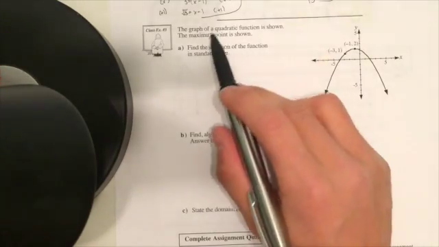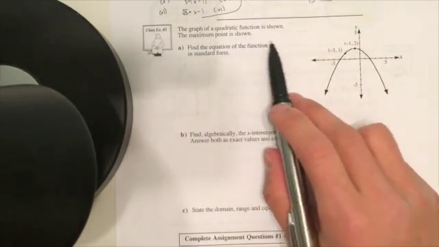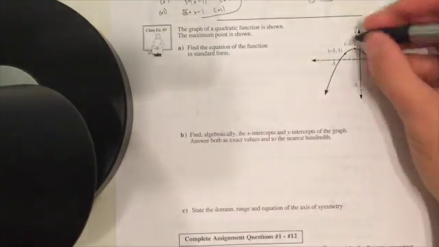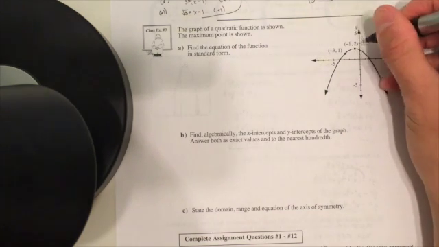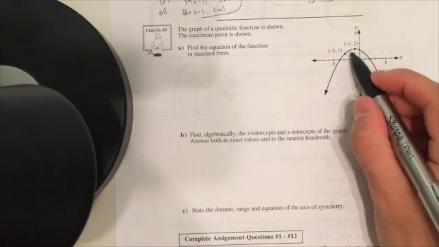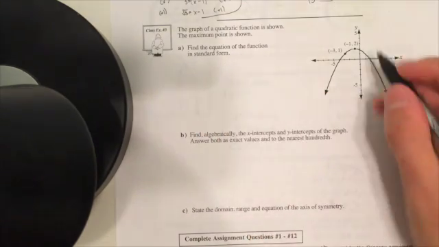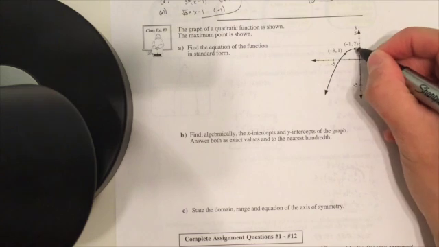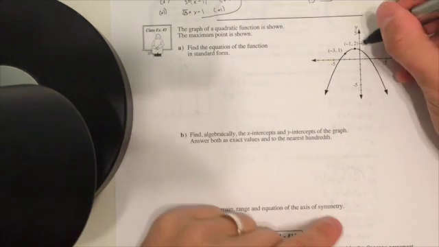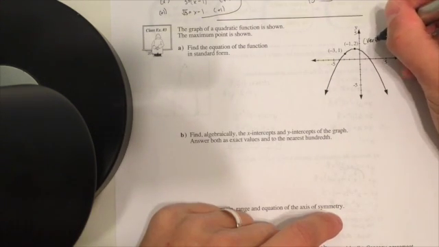Next, the graph of the function is shown here. The maximum point is shown to be (-1, 2). So that's the highest point on the graph, that's what we call the maximum. And we want to find the equation of the function. So we have a point and we have our maximum point, which also happens to be our vertex.